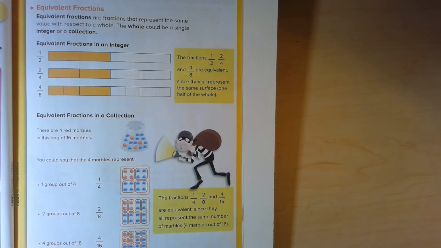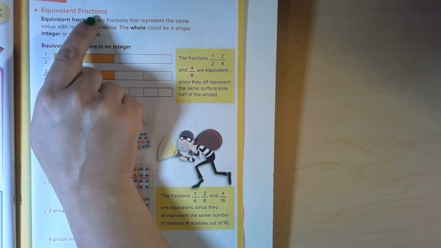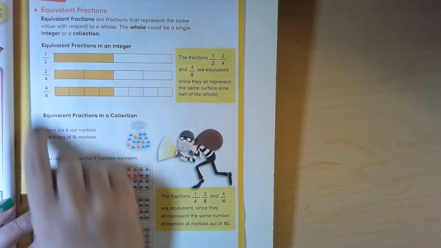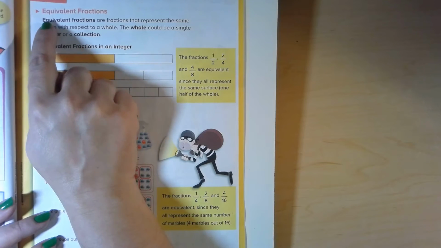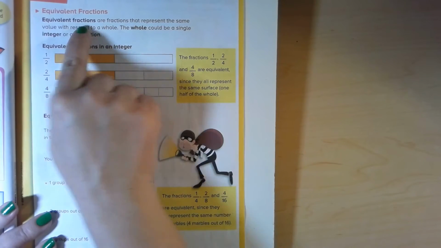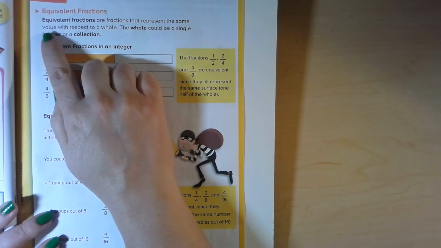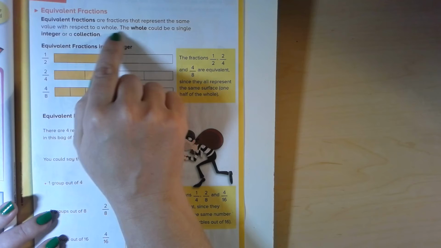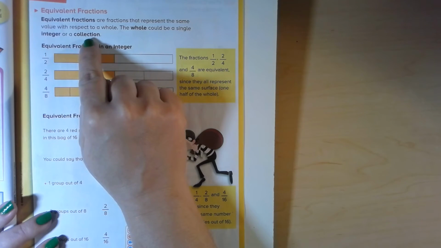Today we're going to be learning about equivalent fractions. I'm on page 27 in your workbook. The first question you should ask yourself is, what is an equivalent fraction? Well, equivalent fractions are fractions that represent the same value with respect to a whole. The whole can be a single integer or a collection.